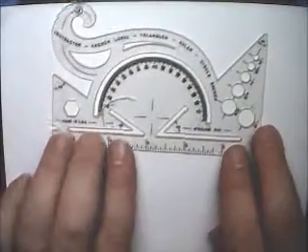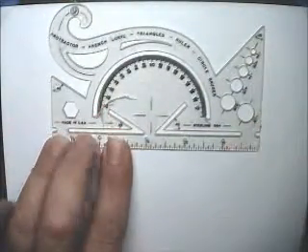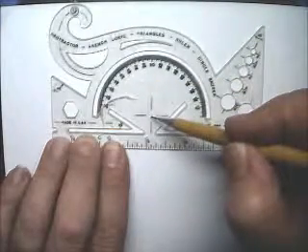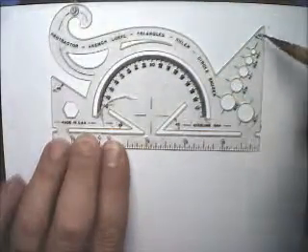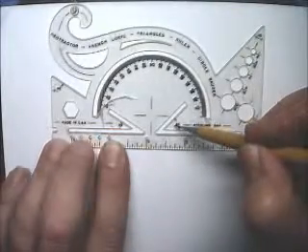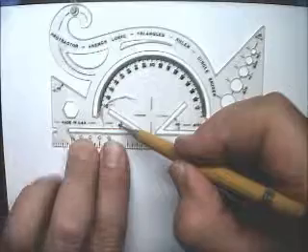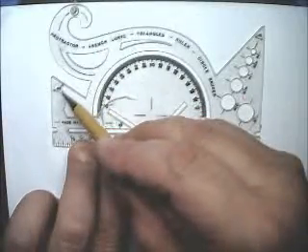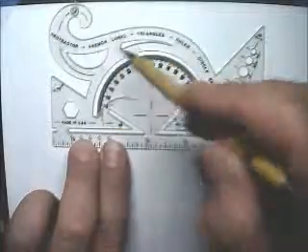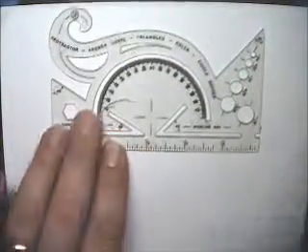Here's another interesting device with a protractor. Not only does it have the angles, and that's where the vertex would be, it also has a 45-degree angle there, a 45 there, that's a 30-degree angle there, and that's a 60-degree angle there. Plus it has this device, which is called a French curve.